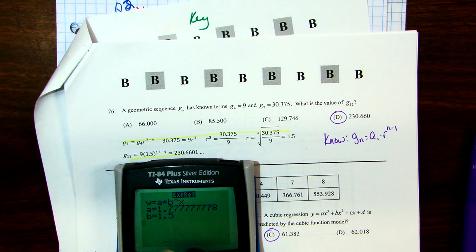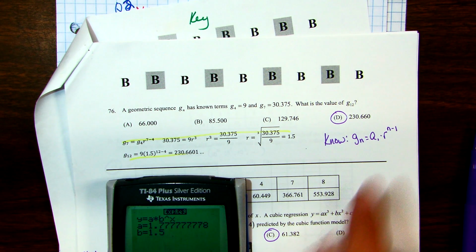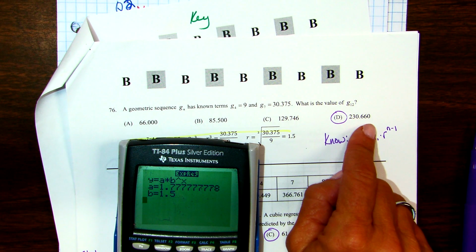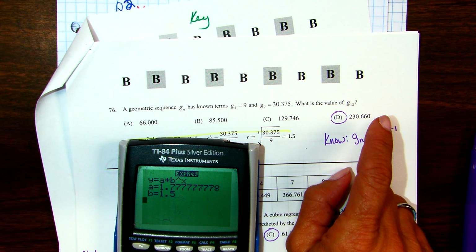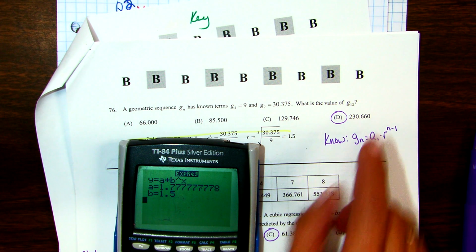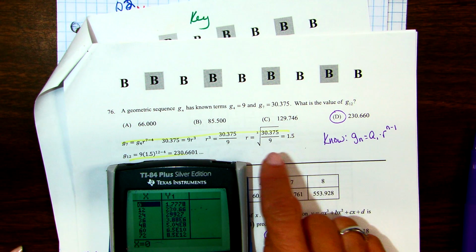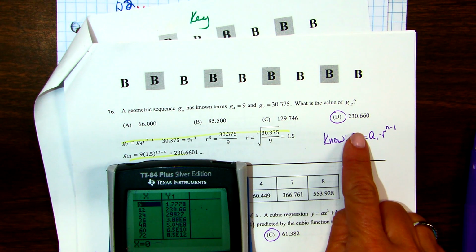So I get the equation, but that's not what it asks for. It wants what g of 12 is. So where do I go to find the y value when x is 12 in my calculator? You remember? Yeah, that's right, the table. Go to the table and go to x is 12, and it would be 230.6880. I did it by hand first, too.